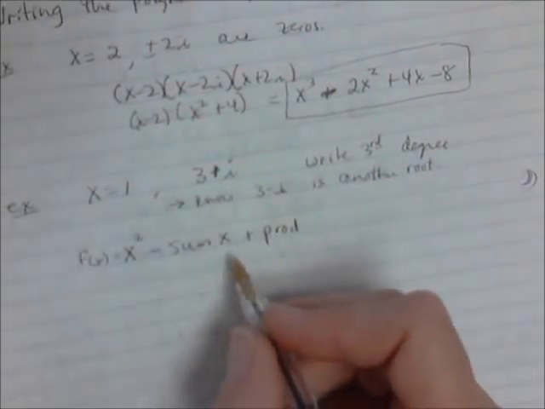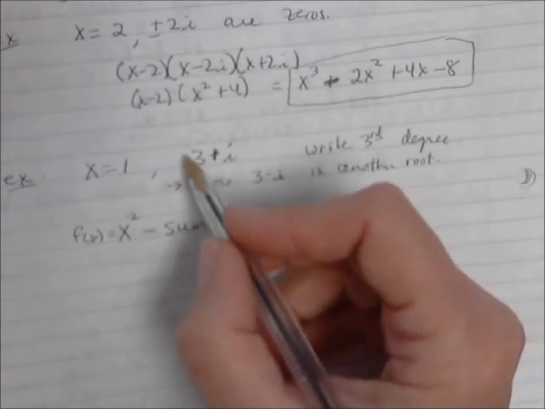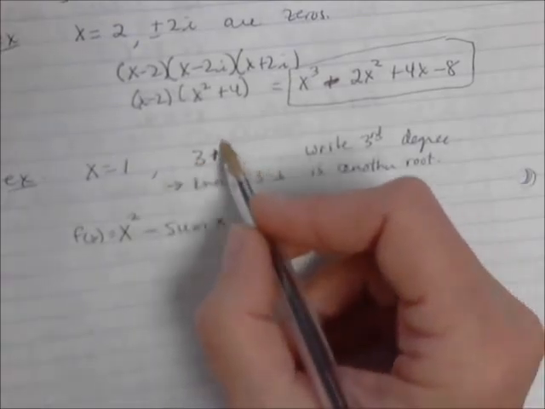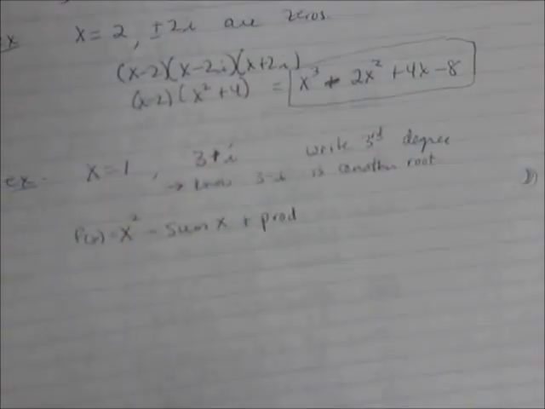That's an Algebra 2 thing that we learned last year. So in this particular example, we know these 2 roots, the 2 imaginary roots, so we're going to write a quadratic equation that has those 2 roots.